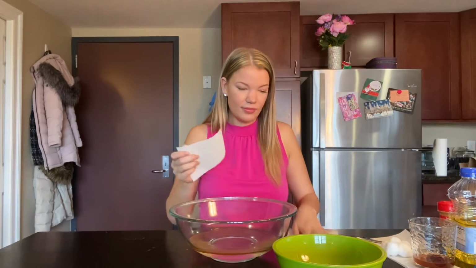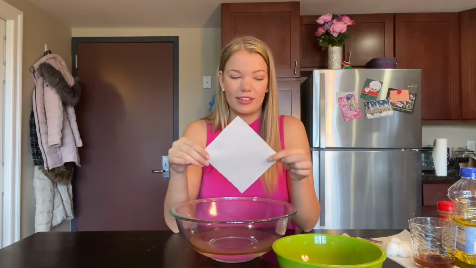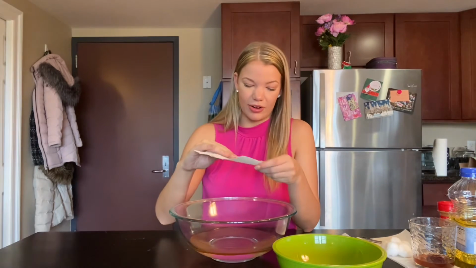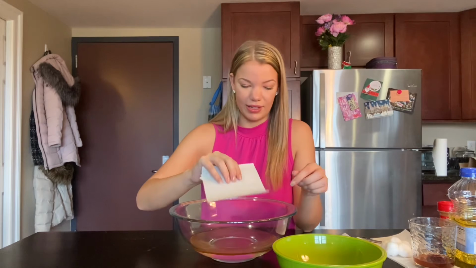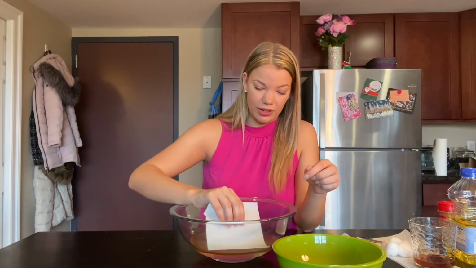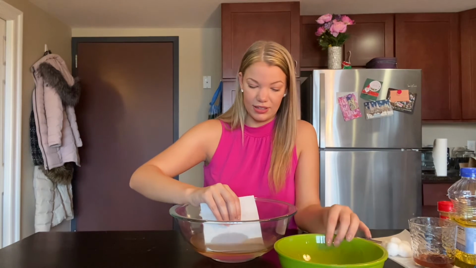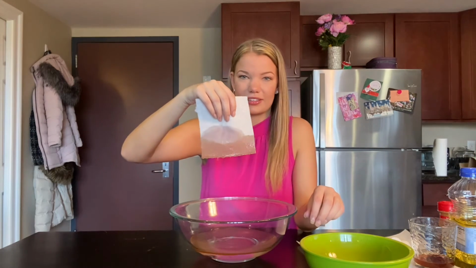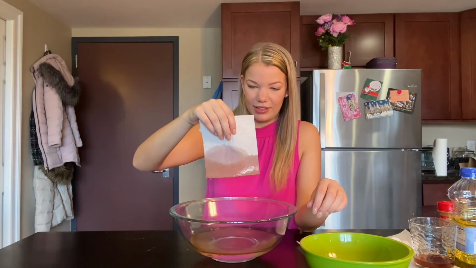Next, we're going to try just a paper towel. And this is nice because it has a little bit more surface area than the cotton ball, but does have the same absorption properties. So I'm just going to dip the paper towel on the surface. As you can see, I have picked up some oil, but also some water.